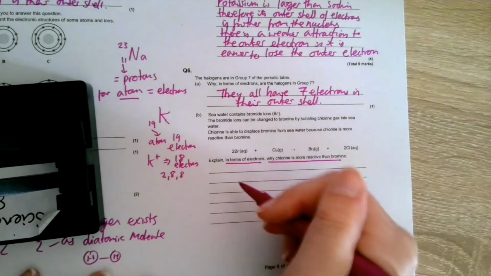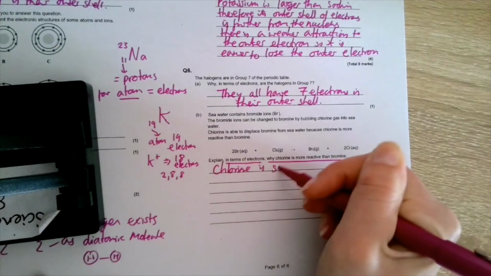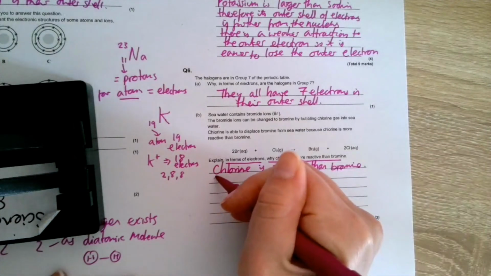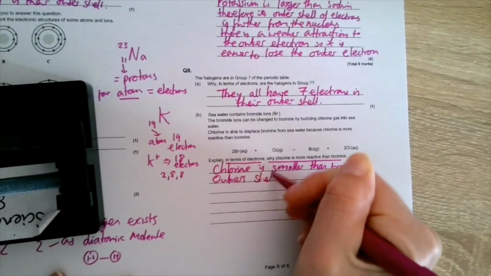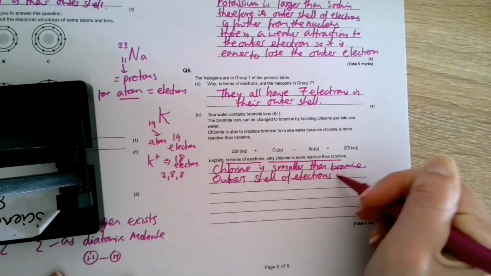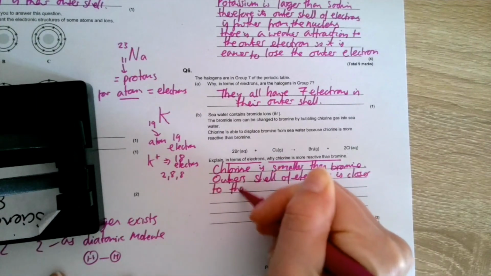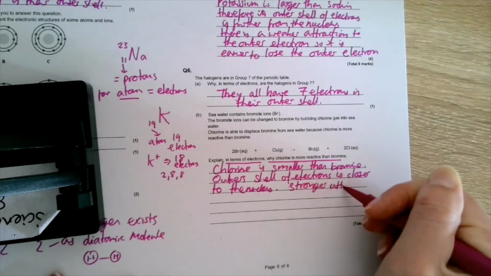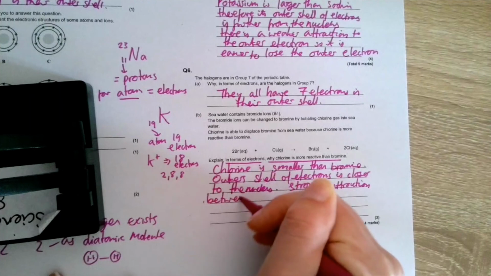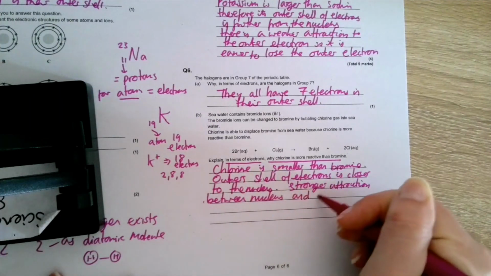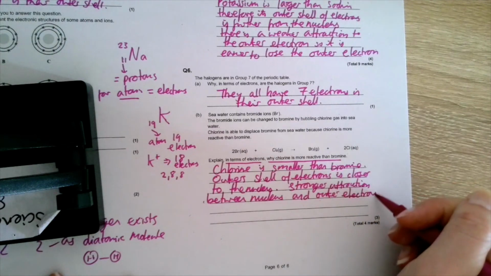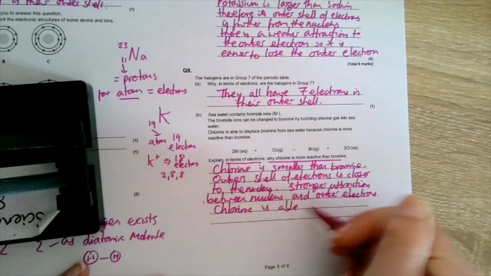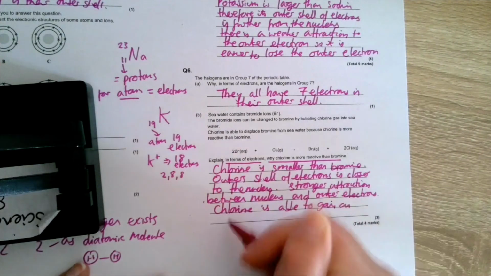So chlorine is smaller, and therefore its outer shell of electrons is closer to the nucleus, stronger attraction between nucleus and outer electrons, and so chlorine is able to gain an extra electron easier.